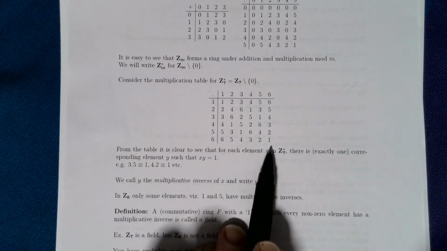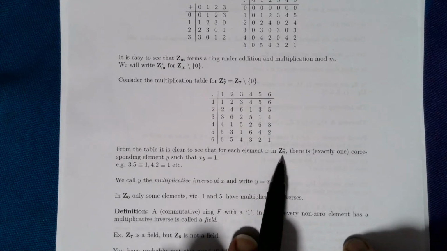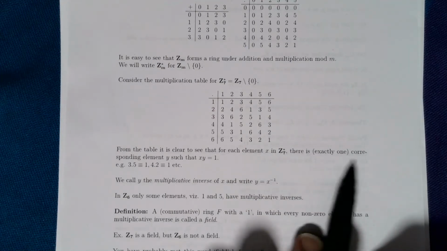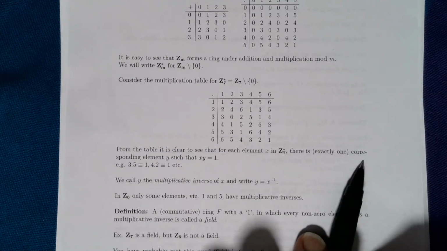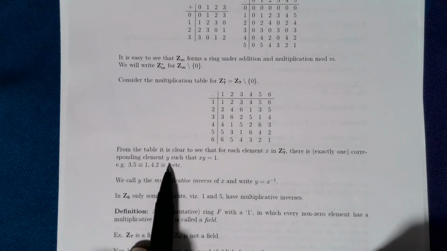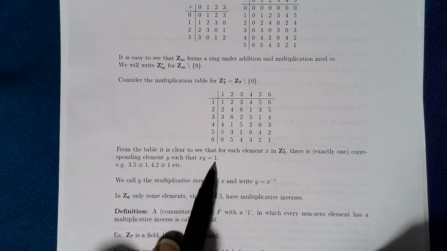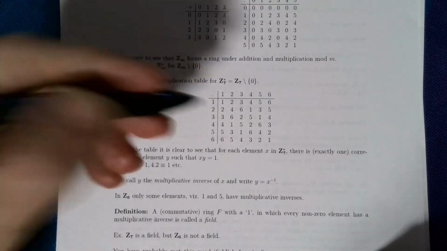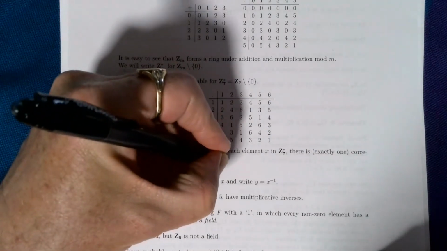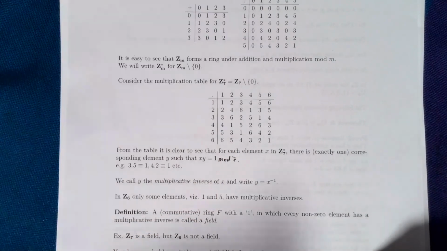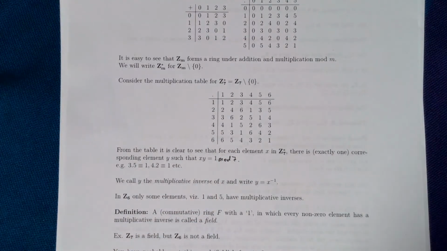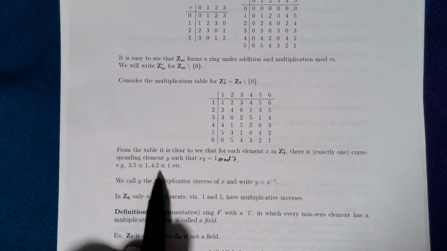So for every element x in Z7 star, there's exactly one element corresponding to it, an element y, that multiplies together to give you 1, well, modulo 7. Perhaps I should write that there, just to be pedantic, modulo 7. In other words, 5 threes are 1, 4 twos are 1, etc.